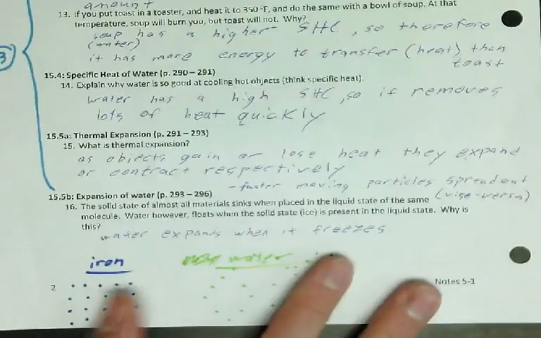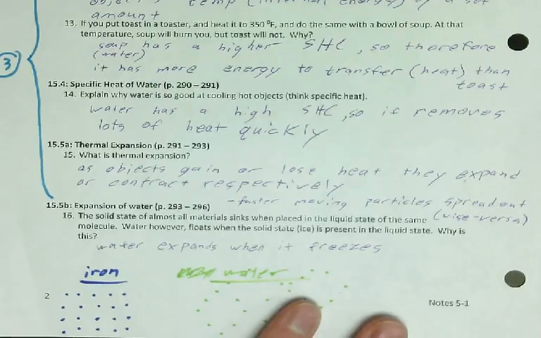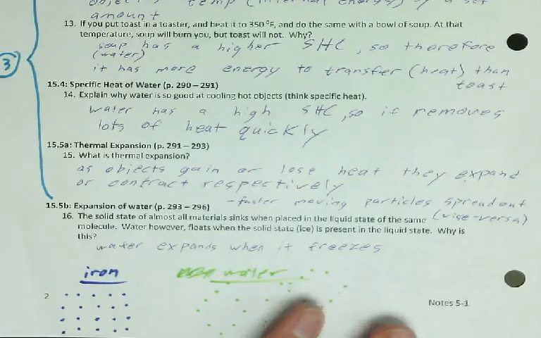All right, any questions on the notes page? All right, what I want you to do is jump to the practice sheet.